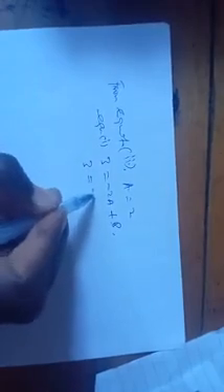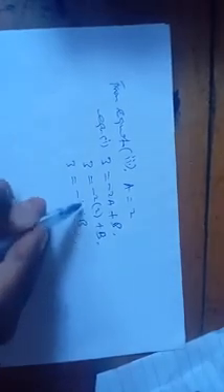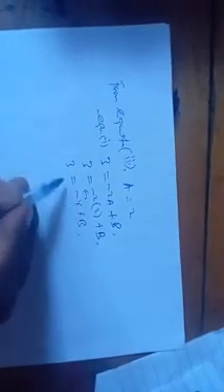From equation Roman 1, 3 is equal to minus 2a plus b. So 3 is equal to negative 2 times 2 plus b. So this becomes 3 is equal to minus 4 plus b. So 3 plus 4 is equal to b.